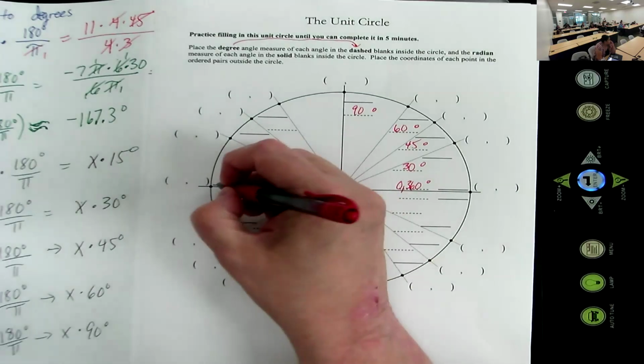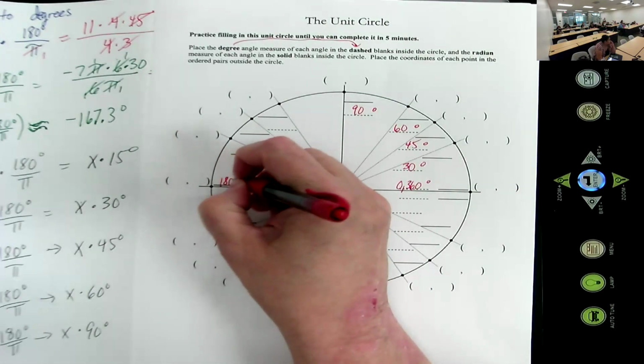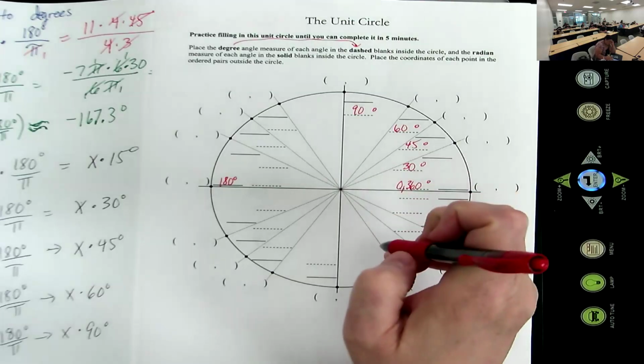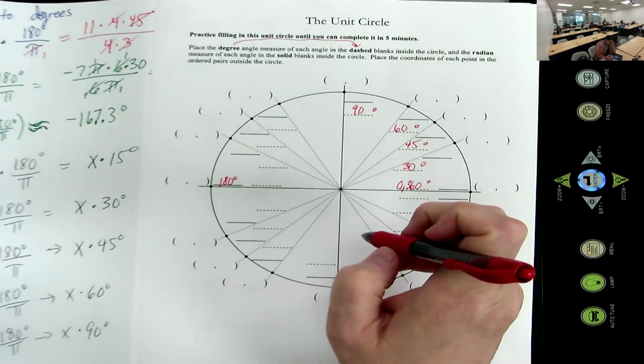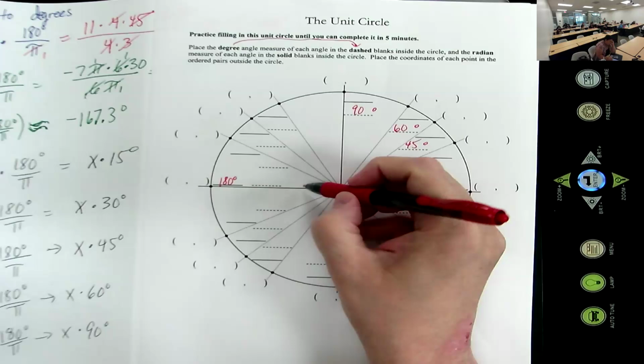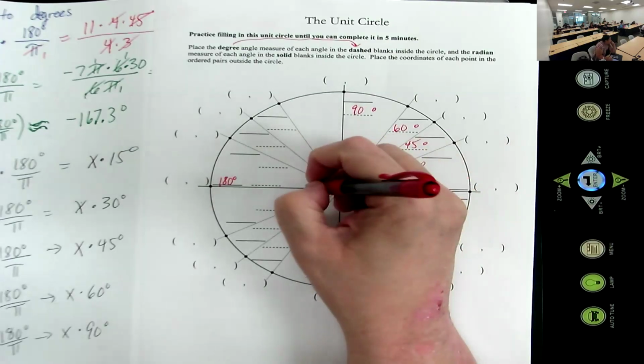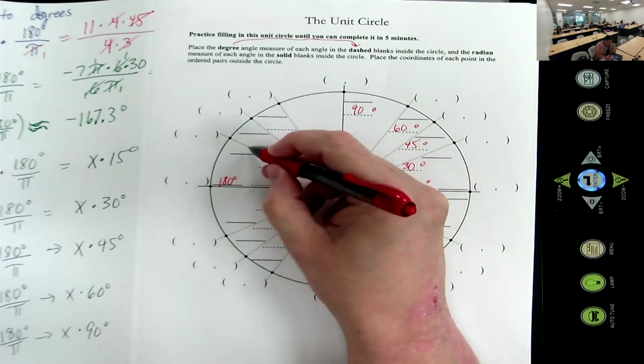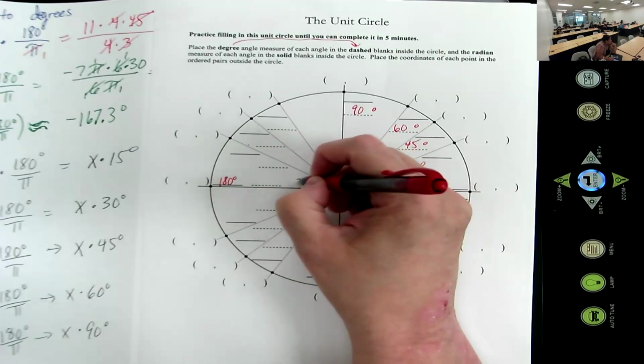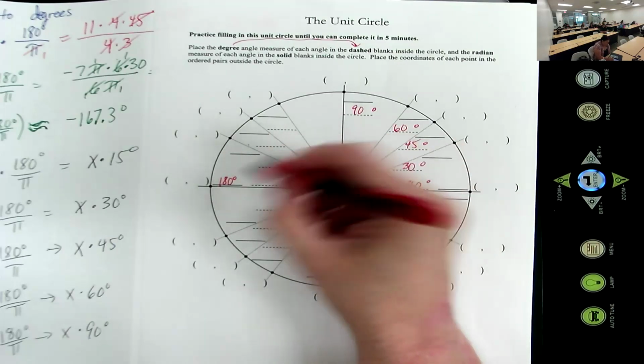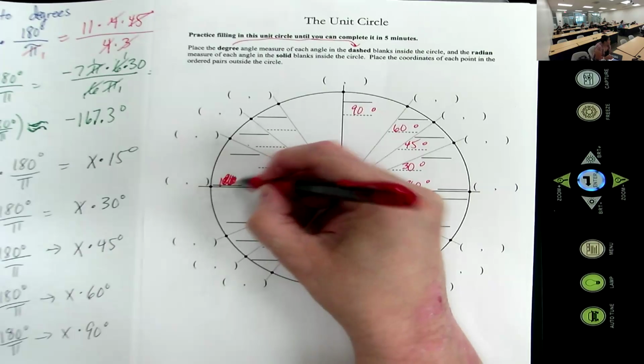And this was 180 degrees. So if we use the whole reference angle thing, this is 30 degrees right there. I'm going backward. Oops, I wrote it in the wrong spot. That's supposed to be on the dash.